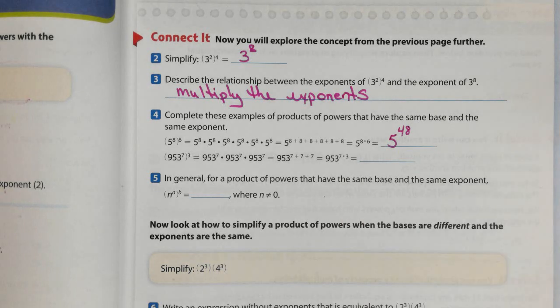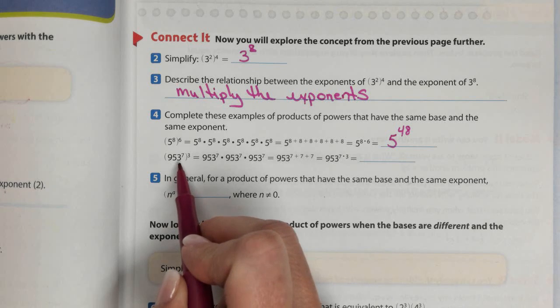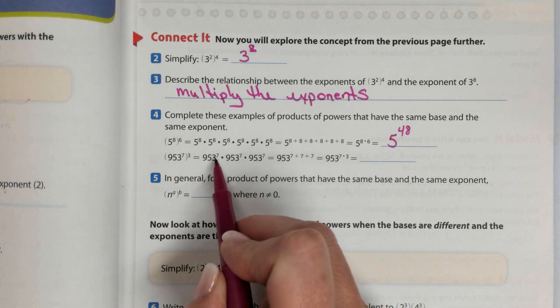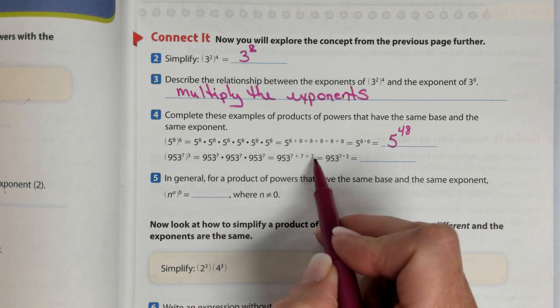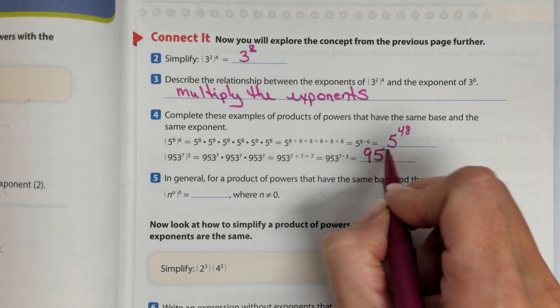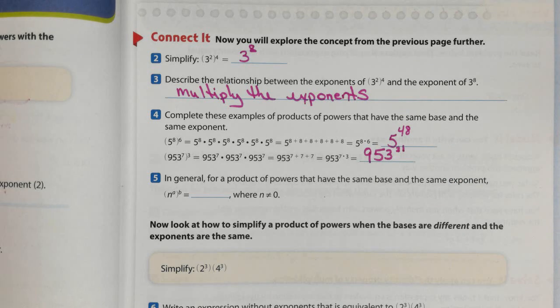Now notice we're still not finding values. We're just simplifying. We're just rewriting using an exponent. All right, and the next one, it says 5 to the 3rd to the 7th raised to the 3rd. So that means there are 3 of those. So we have a 7 every time. So 7 times 3 is 21.